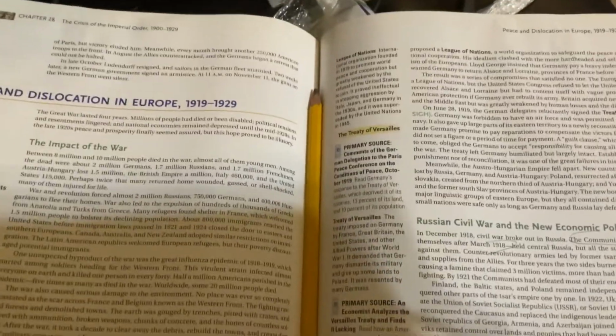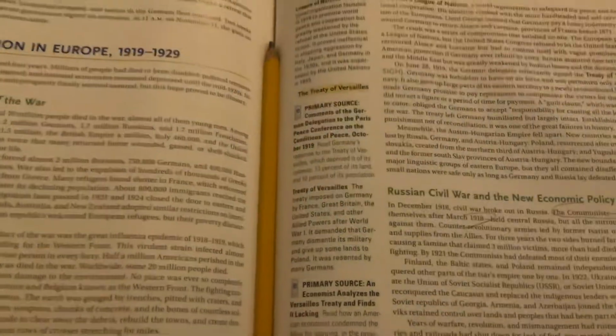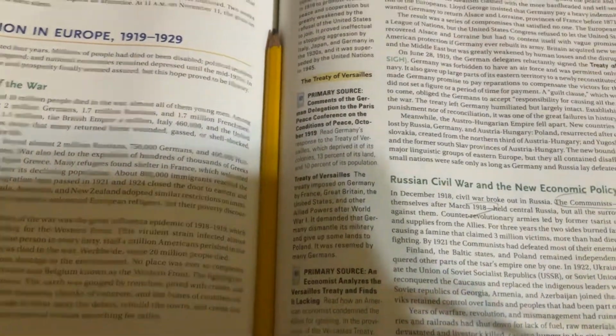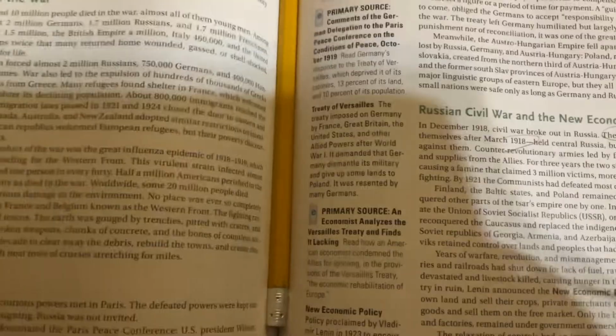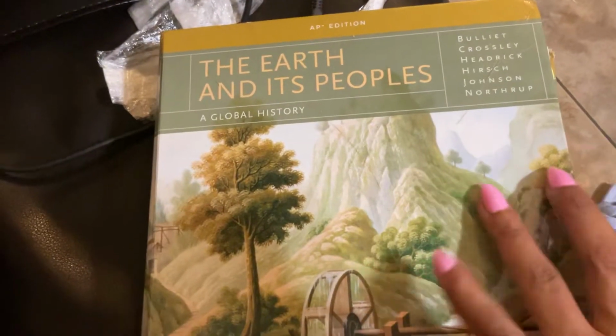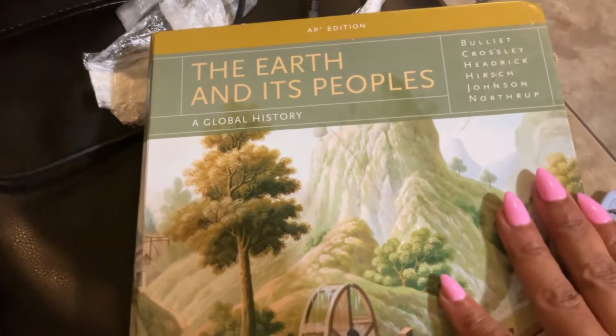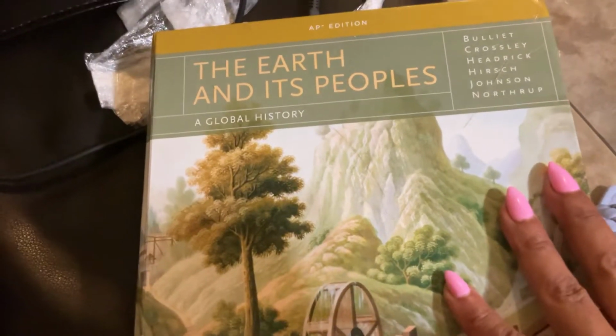Okay, so really quickly, I just want to go through what we're doing right now. I get a chance to get on here and record because they are eating some yogurt. So I just want to go over what we just talked about. This is the book that I am getting information from: The Earth and Its People, A Global History.